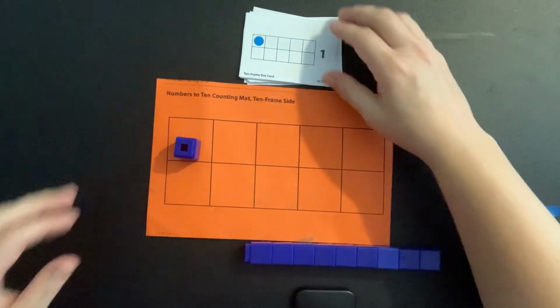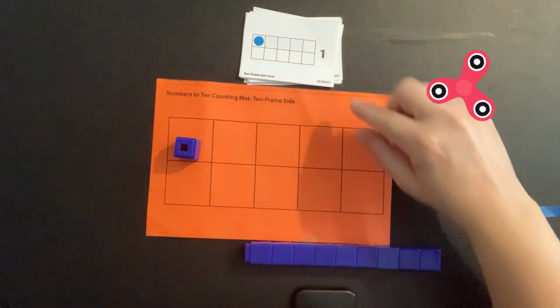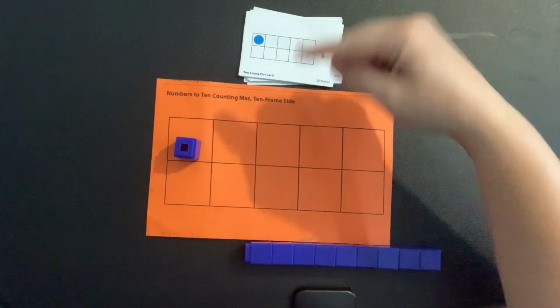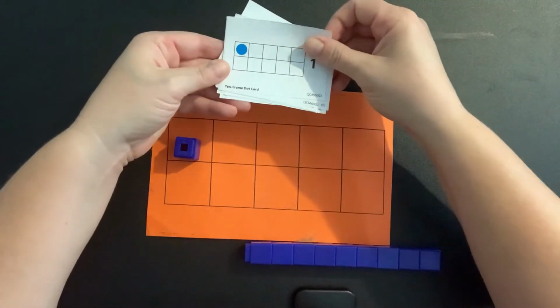There you go. All right, and as we're playing this is a game your parents can do with you, or you can do to your parents so that it gets a little bit trickier. You can do these cards yourself and flash them a little bit faster. Let's build another one here.